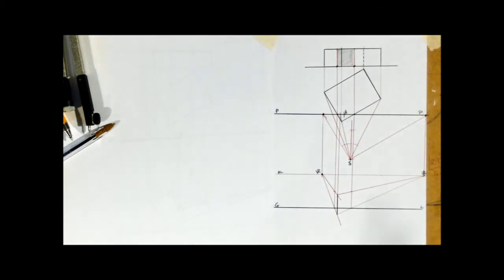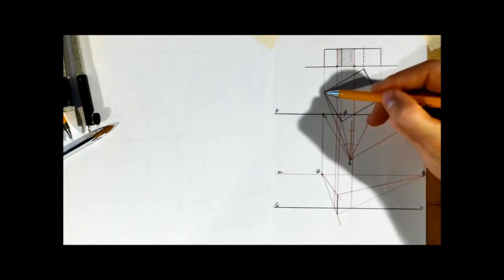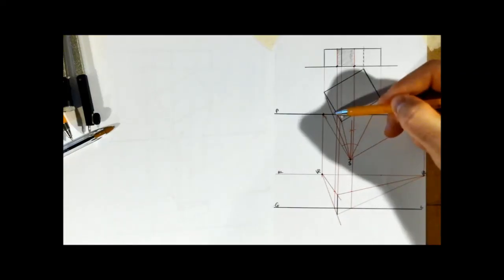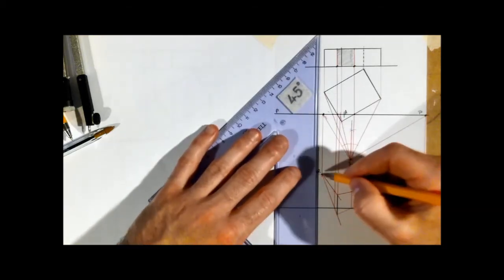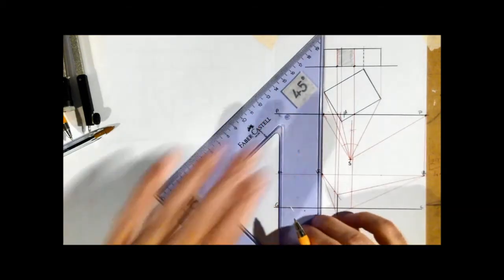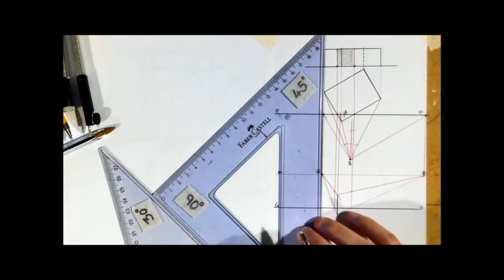Yep. Okay. Now what we want to find is where it finishes back here. We've done this previously, so at this point here, you can see the spectator's view of this point is here on the picture plane. So at that point there, we will drop it down parallel to the spectator's line of sight.